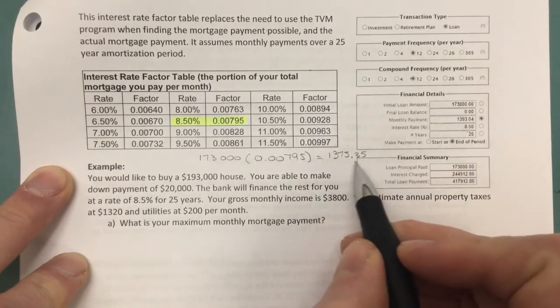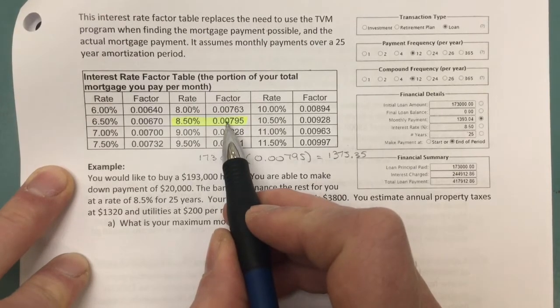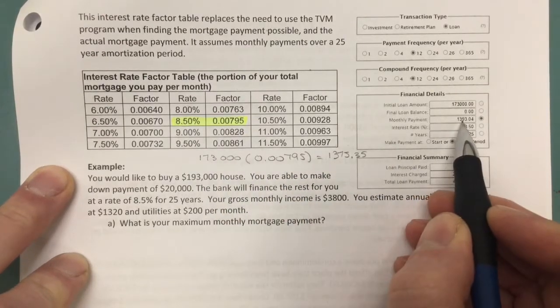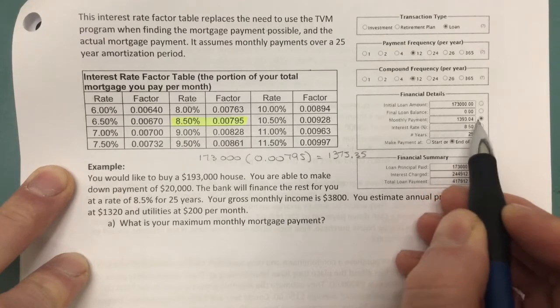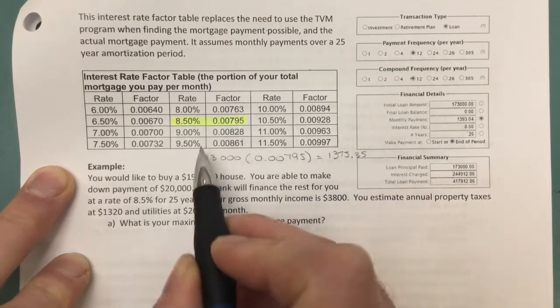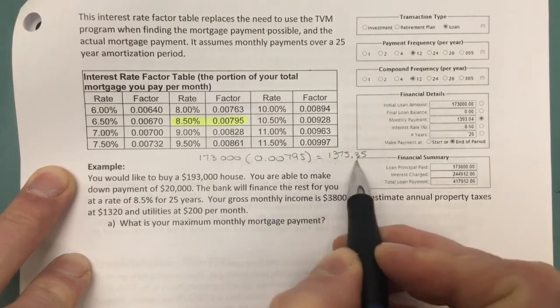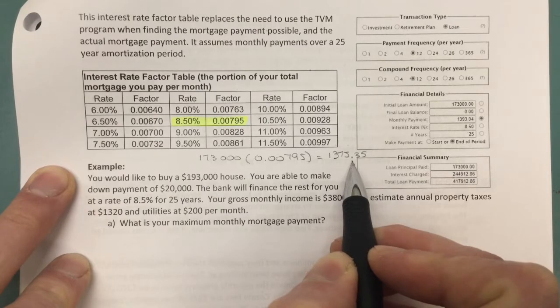So this is your monthly mortgage payment based on this factor. And if you compare that to the TVM, you can see that that is very similar to what the TVM says.